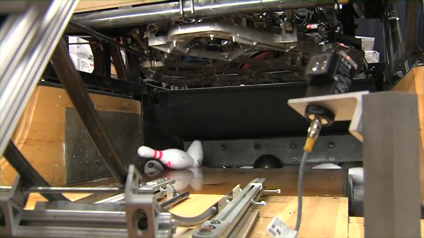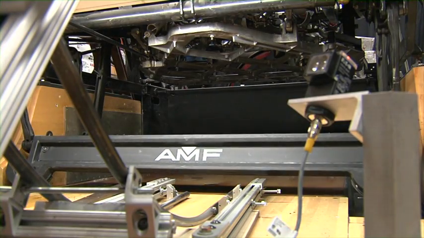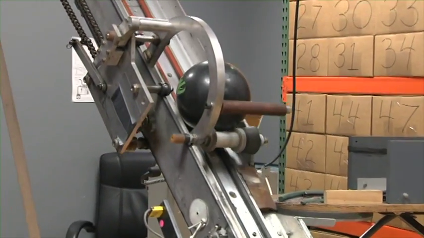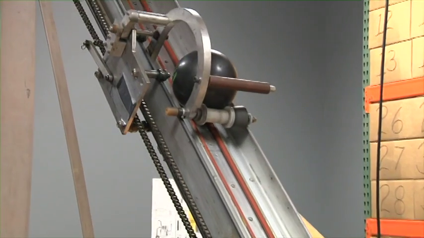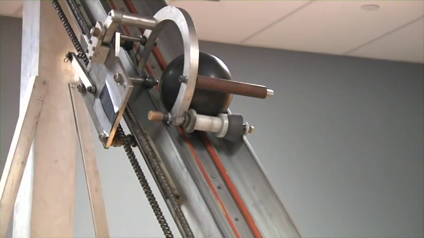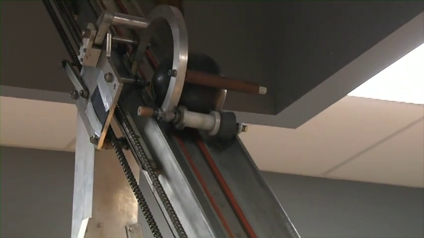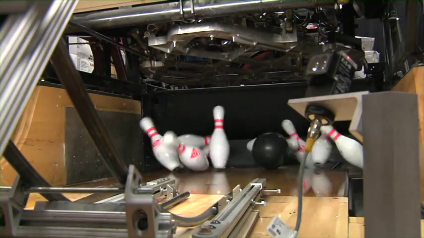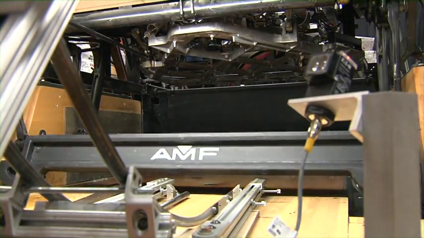The ramp itself moves from 0 to 10 degrees in angular motion away from the head pin, and 0 to 5.5 inches of offset from the head pin. So we'll throw shots at any combination thereof. A typical Bowl Score run will throw 2,530 shots, and that throws 10 shots at every combination of angle and offset.